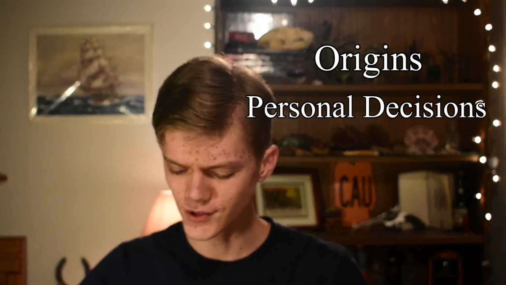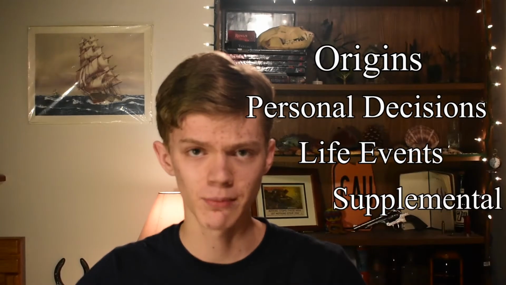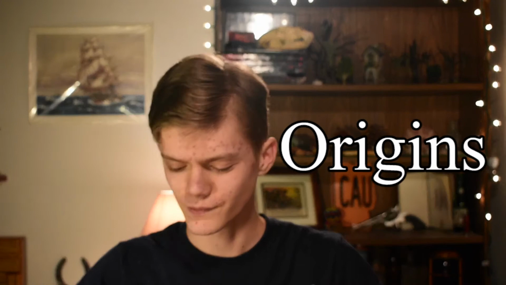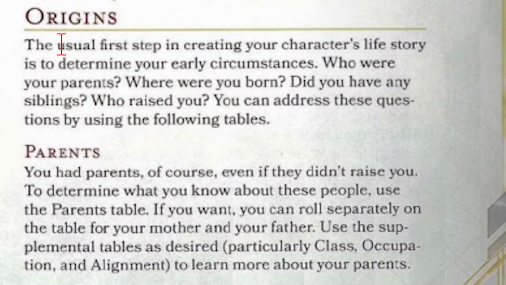So in Xanathar's, as you can see, it outlines creating your entire backstory over pages 61 to 73, but it divides creating your backstory up into 4 main sections: origins, personal decisions, life events, and supplemental stuff. Let's start with origins. Quote, "The usual first step in creating your character's life story is to determine your early circumstances. Who were your parents? Where were they born? Did you have any siblings? Who raised you? You could address these questions by using the following tables.